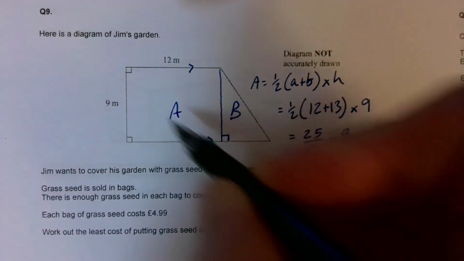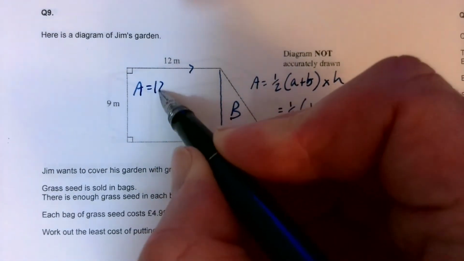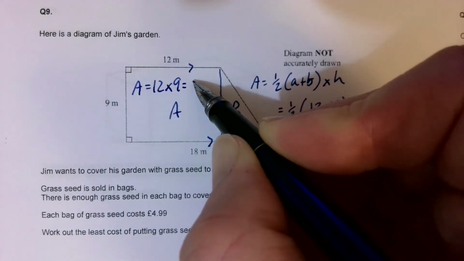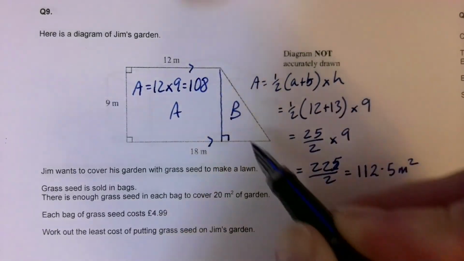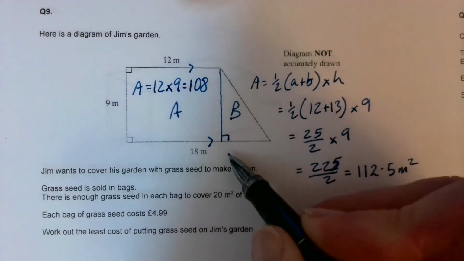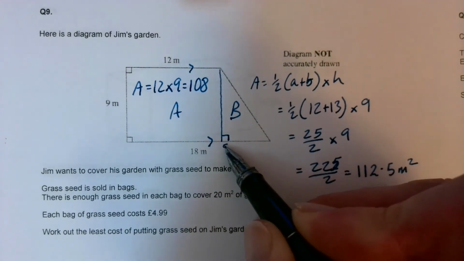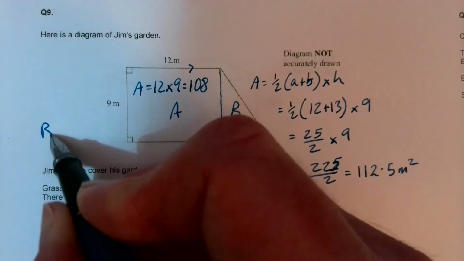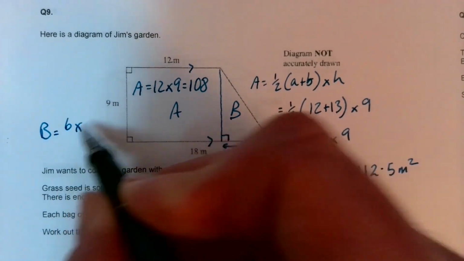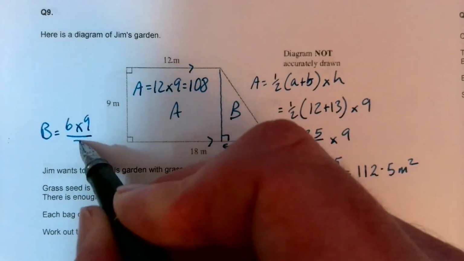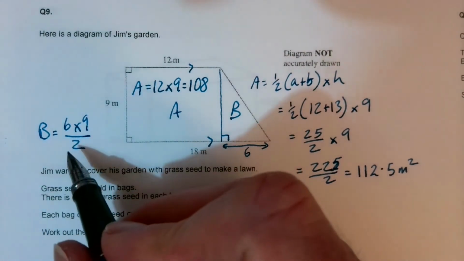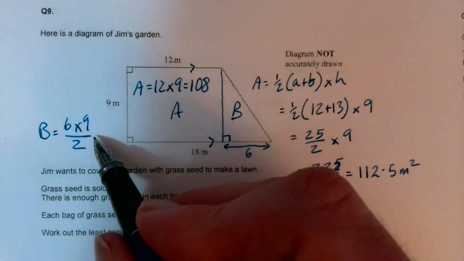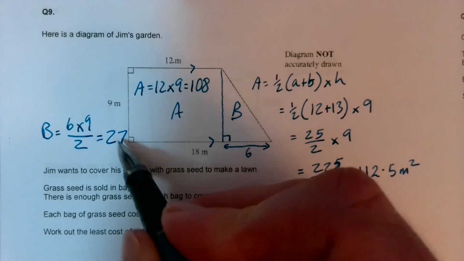So if I call them A and B, A is going to be length times width, 12 times 9, what is it? That's 108, isn't it? And B is base times height over 2, isn't it? So the base is going to be 18 take 12 is 6. So B is going to be the 6 times the perpendicular height divided by 2. Well, that's 6 times 9 I could do, or I could make it even easier by doing the halving beforehand, because that's going to be the same as 3 times 9, which is 27.